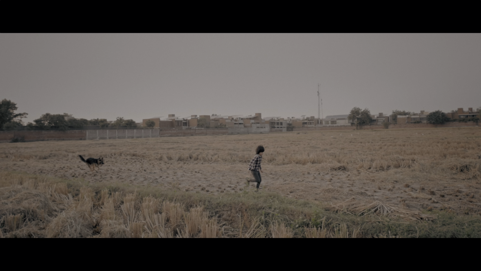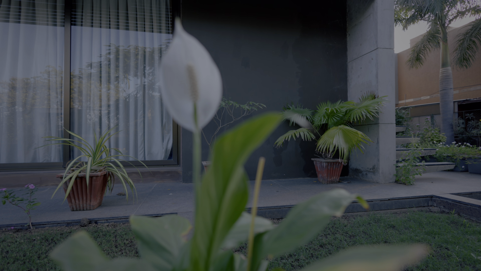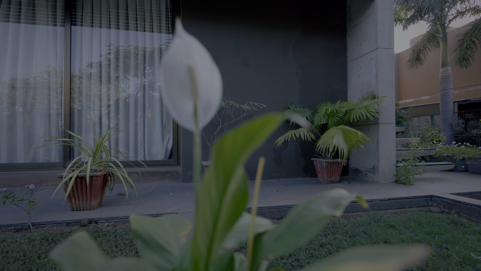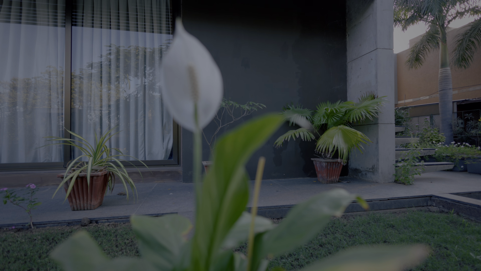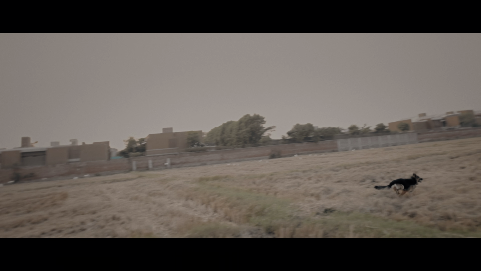The second issue I found was zoom while rack focusing. So when I rack focus from an object in the front to an object further back, the lens actually zooms out quite a bit, and this is very noticeable. So I wouldn't recommend this if you're trying to rack focus, because it'll definitely change the field of view that you're looking at.